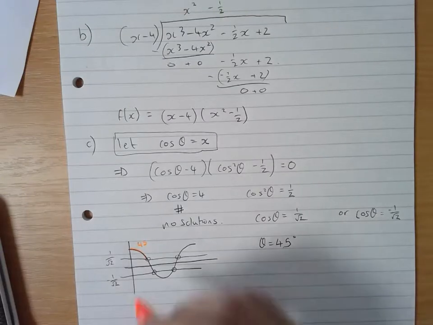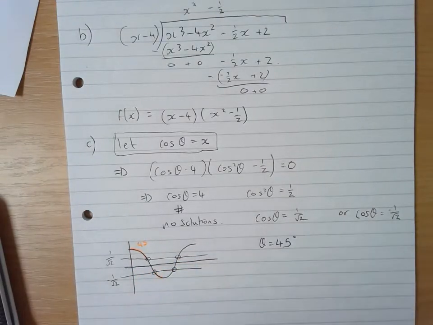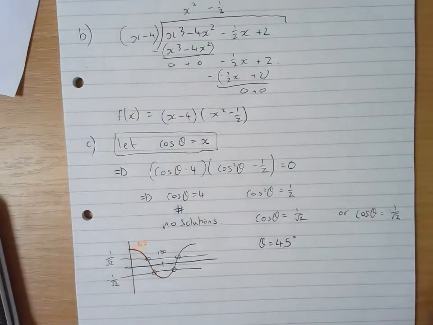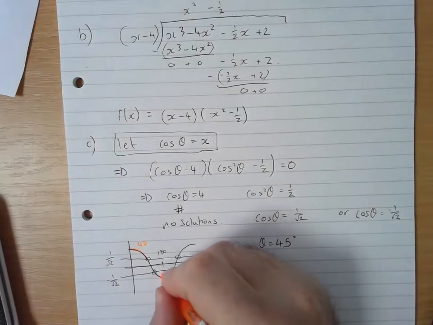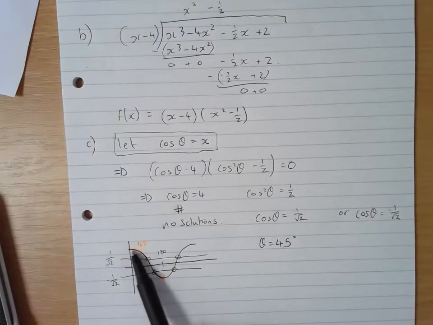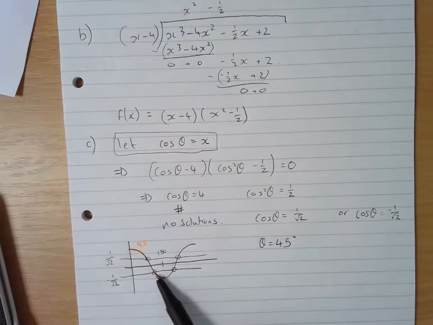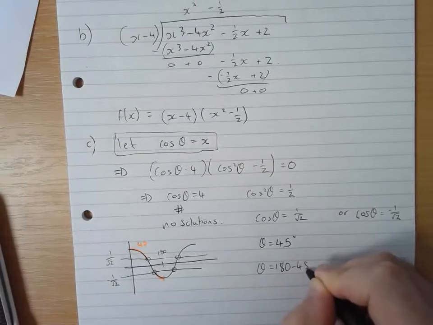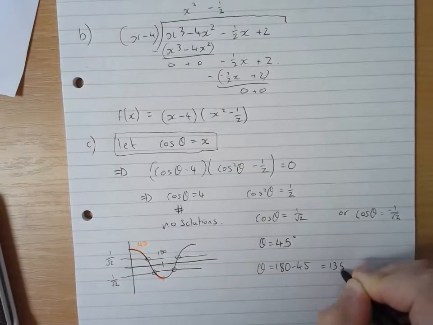We've got exactly the same distance here, and we know that this middle point here is 180. So this point here is 180. This distance here is 45, we got that from the first one. So it's 180, go back 45, minus 45, which is 135.